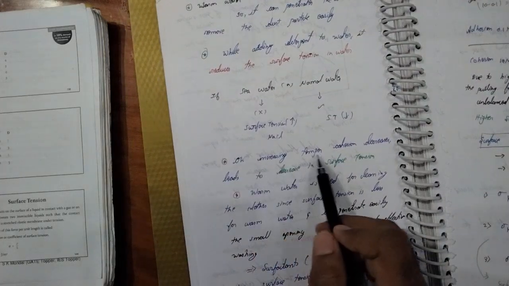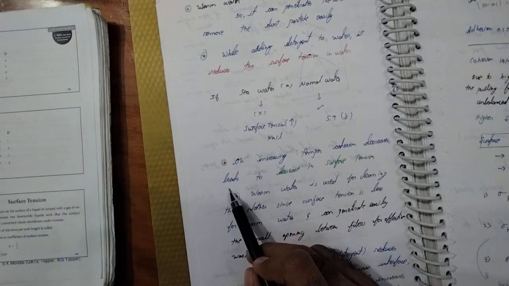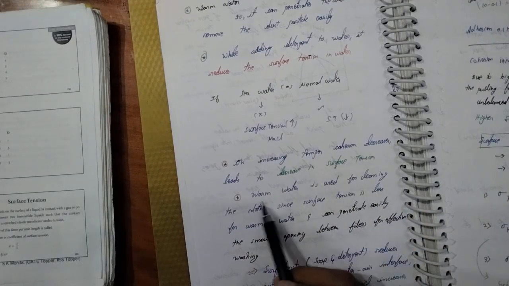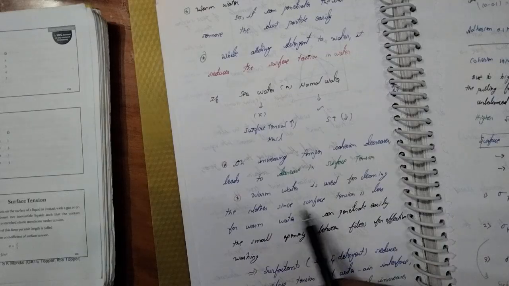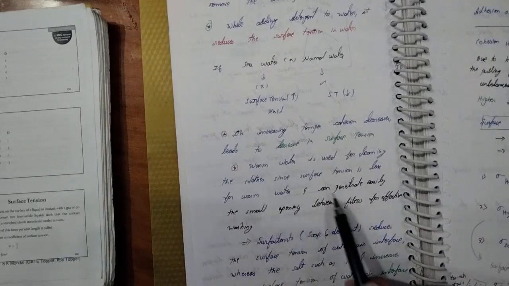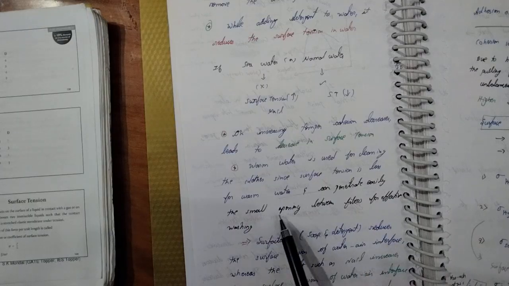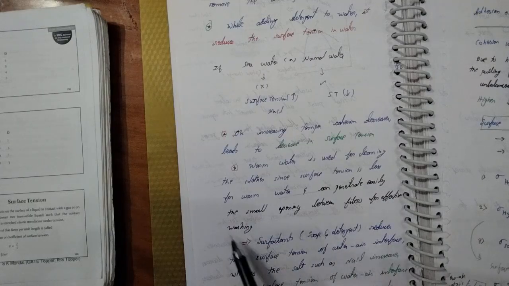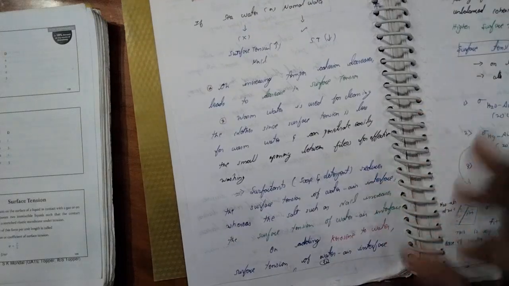The other thing is, on increase in temperature, cohesion decreases, which leads to a decrease in the surface tension. So warm water is used for cleaning cloth, since surface tension is less for warm water and it can easily penetrate the small openings between the fibers for effective washing. I think you are getting and catching the point.